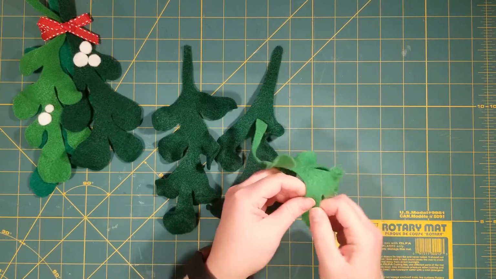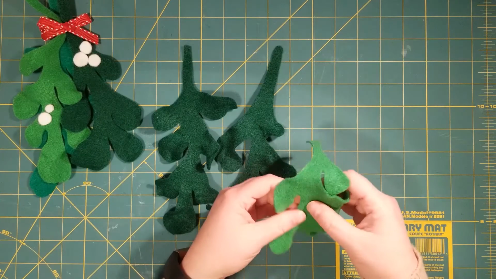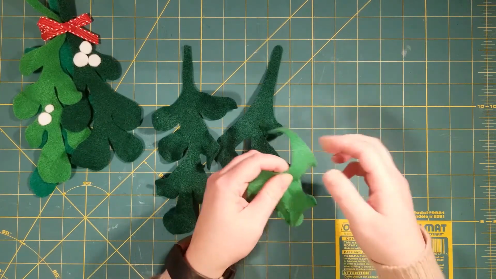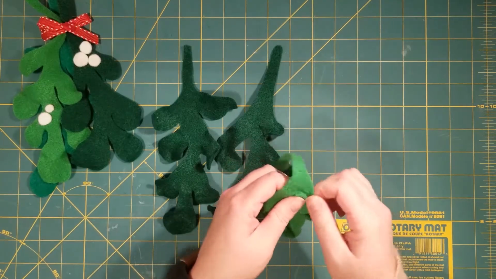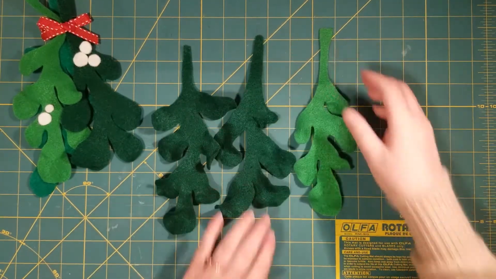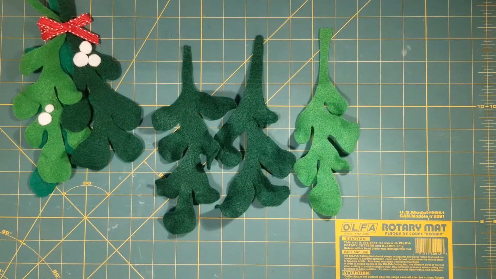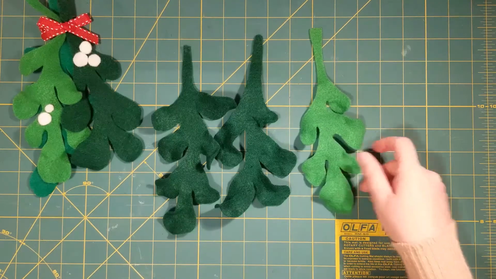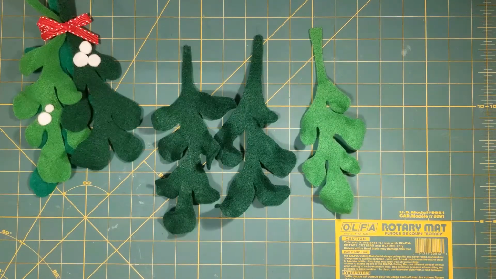Also, if you're wondering how I created these shapes, I used a Cricut Maker so I could get all of the kits made up to this point for you, so you could do it at home. But if you are creating this yourself, you'd want to cut it out either freehand, or if you found a template of mistletoe leaves online, you could easily trace it onto the felt and cut it out from there, or pin it and cut it out.